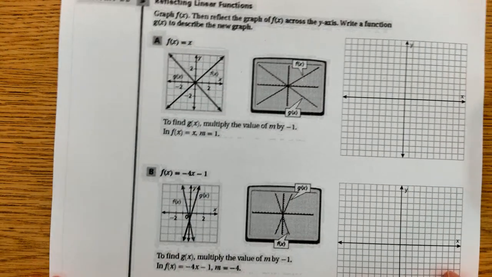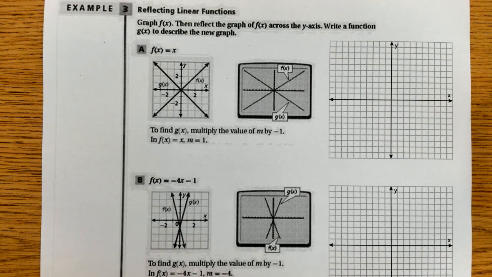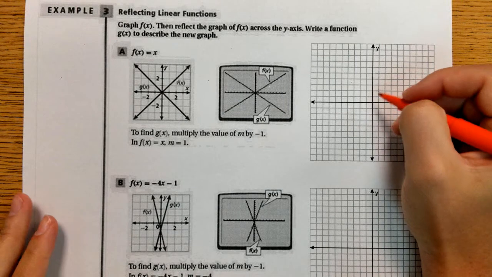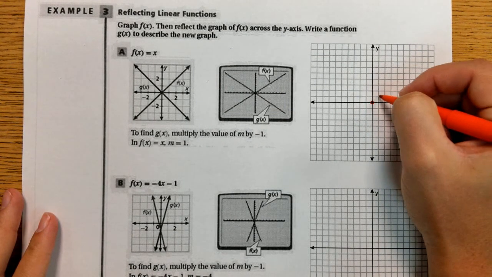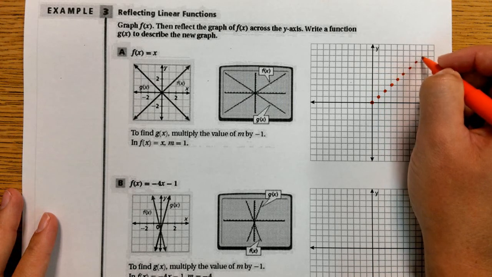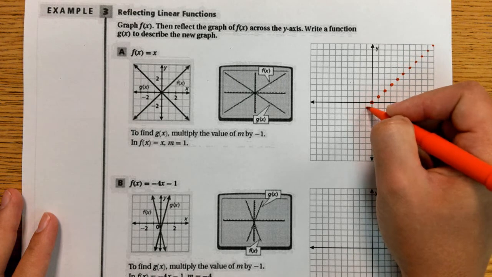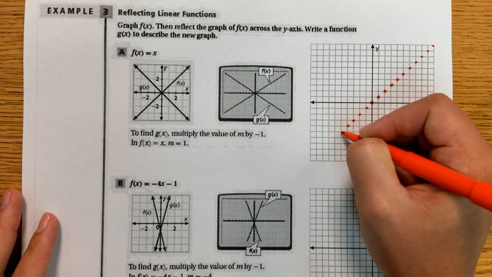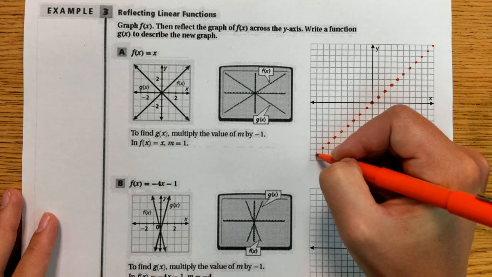In example 3, before we get into part A, it says graph f of x, then reflect the graph of f of x across the y-axis. Write a function g of x to describe the new graph. So here, f of x goes through the origin, and then our slope is 1. Let me graph this first, and then we will reflect it across the y-axis.